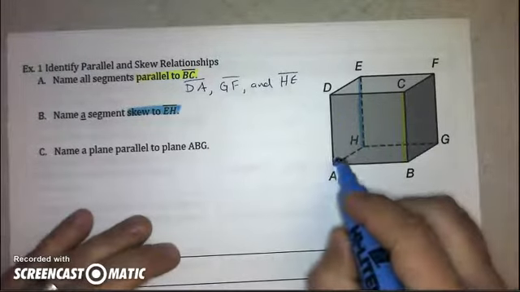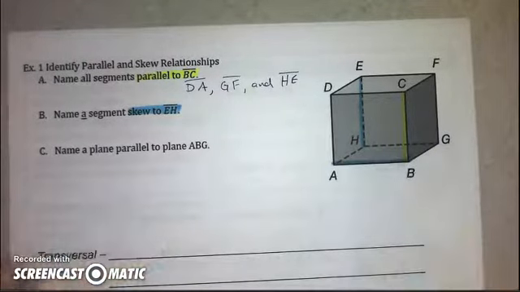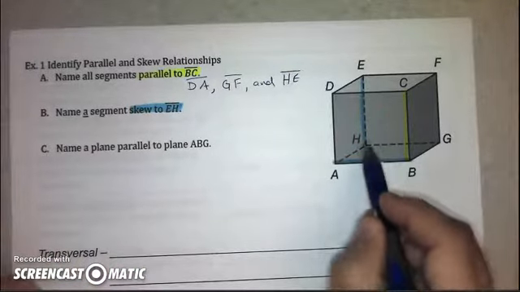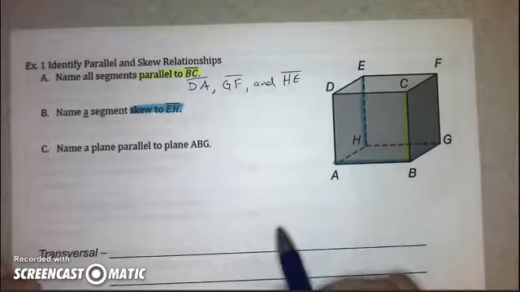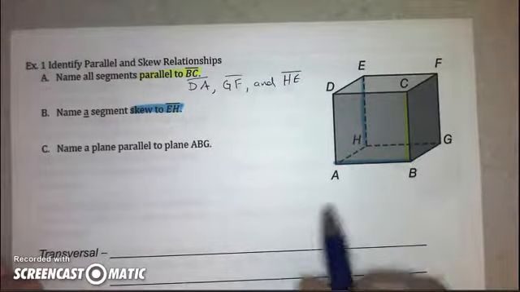I'm going to choose AB. You'll notice that segment AB is never going to intersect segment EH, even if we extend those lines completely, and it's not parallel.